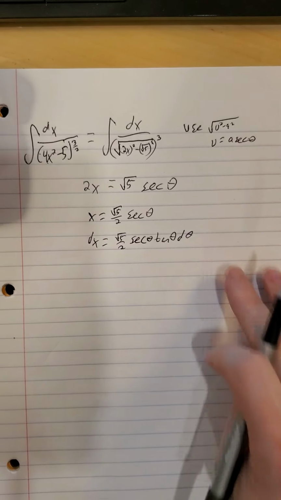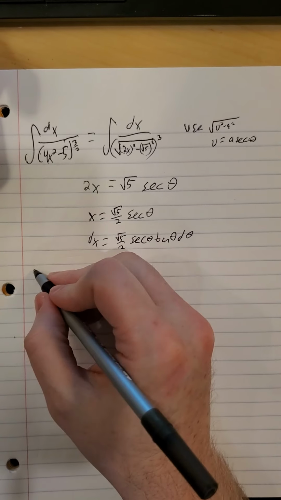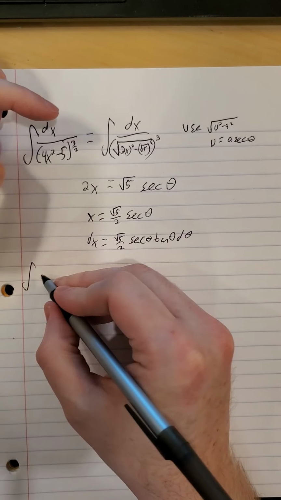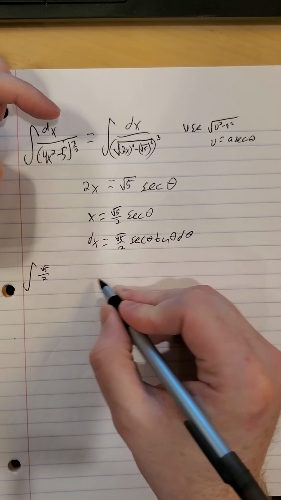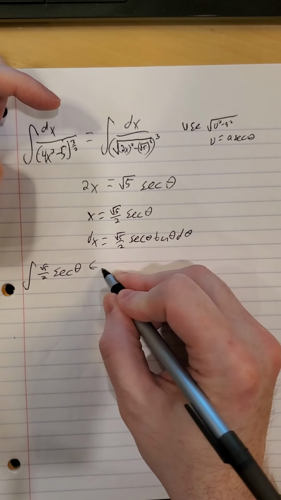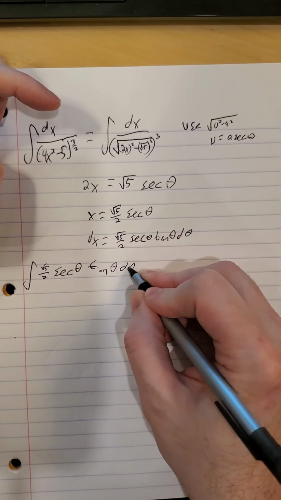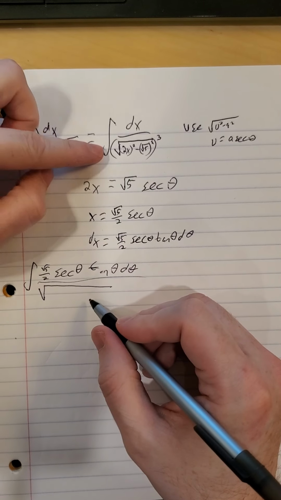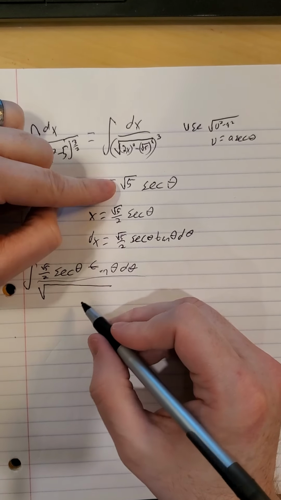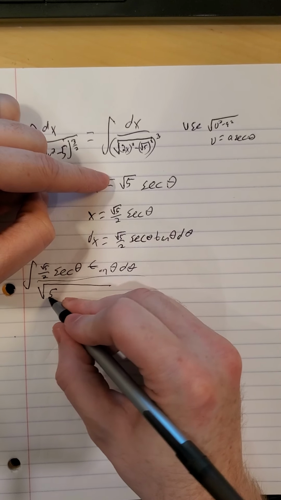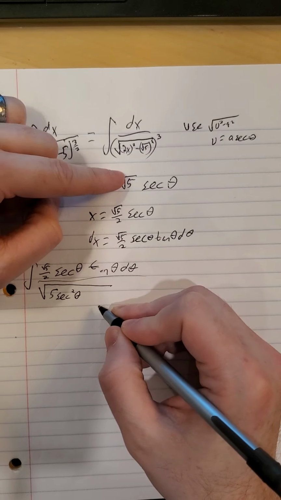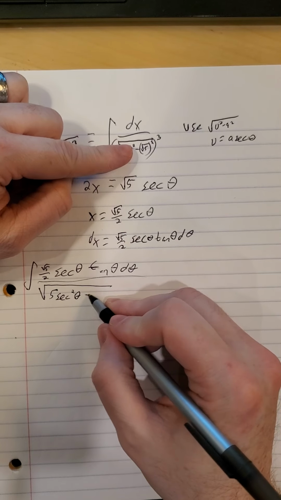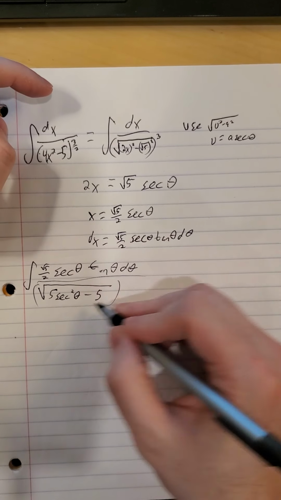Again, I'll save a little space here to draw in our pretty little triangle later on. For the moment, let's get our substitution done. So dx is this hot mess here, root 5 over 2 secant theta tangent theta d theta. And then downstairs, we have square root of 2x quantity squared. That would be 5 secant squared theta. So root 5 squared just makes it a 5, and secant theta is secant squared. And then we have minus 5, and then this whole thing is cubed.